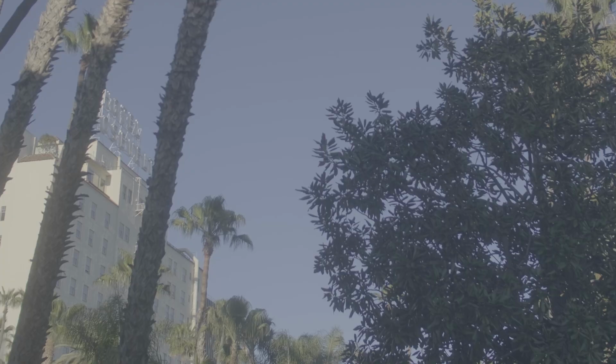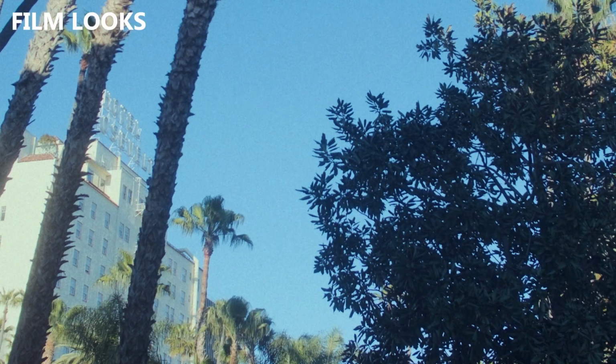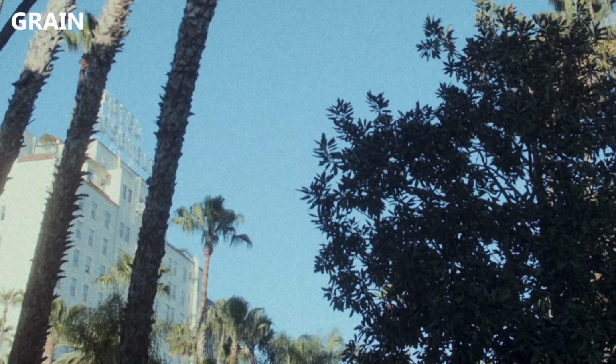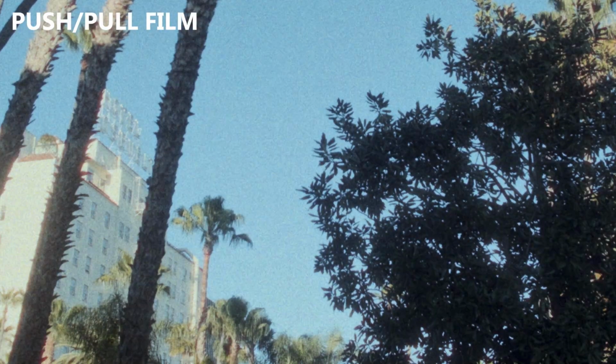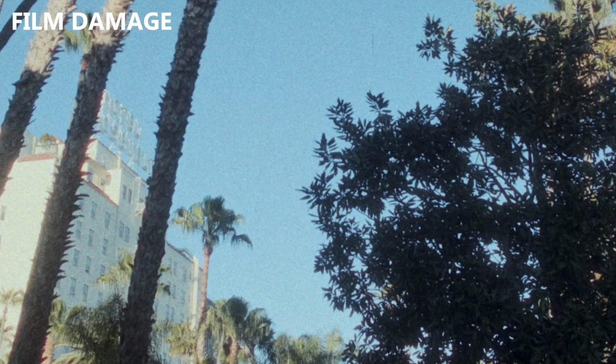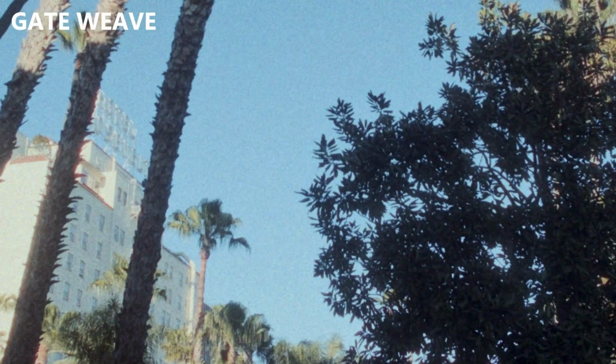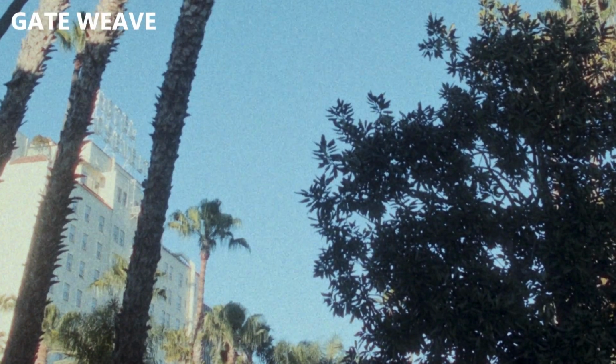Dehancer is a film emulation tool to give video footage an analog film look. It has dozens of motion picture and photographic film profiles, realistic grain, halation, and bloom. You can also push and pull the film. You can add film damage, film breath, which sort of flickers color temperature, gate weave, which creates some wiggle, and overscanning, which shows you film sprockets.